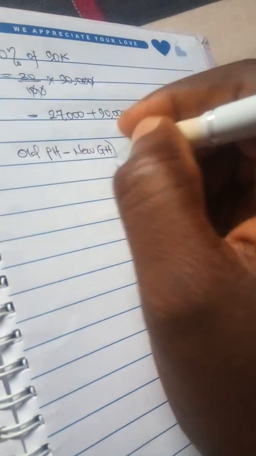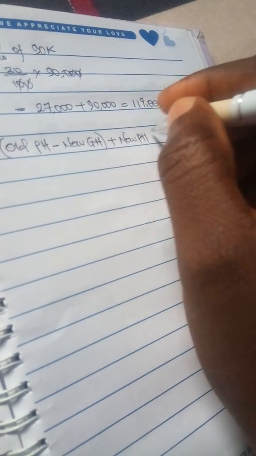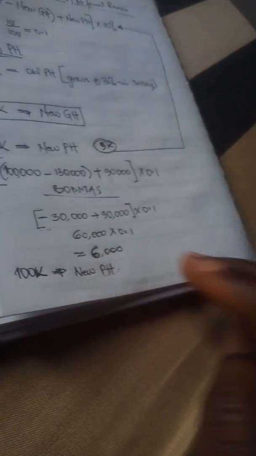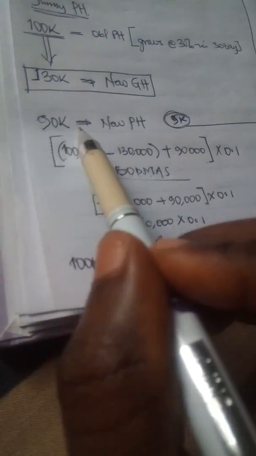Okay, so by that formula, old PH minus new GH, the resulting answer you add to your new PH and multiply that by 0.1. So my old PH will now be 90k.